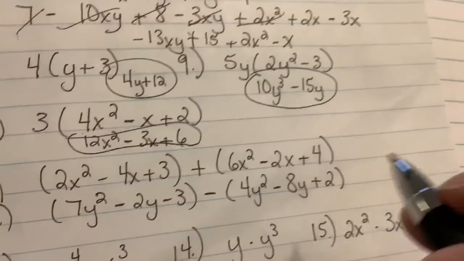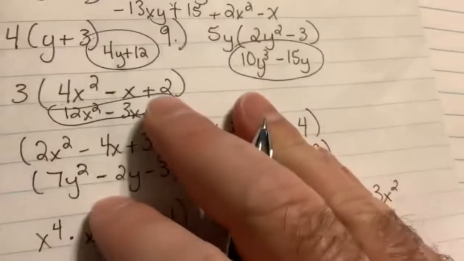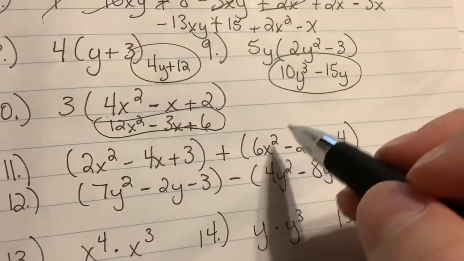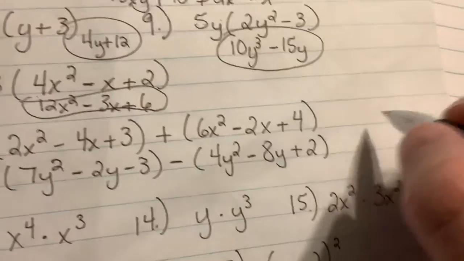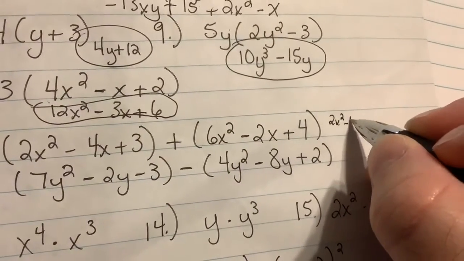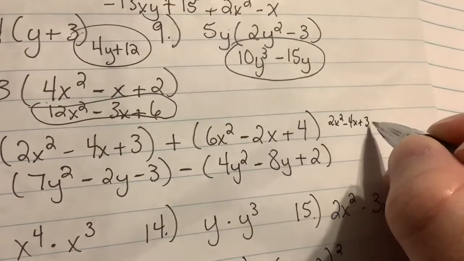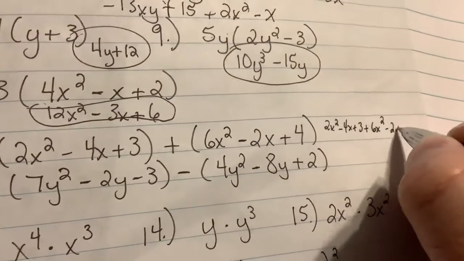Here, these are the ones where you keep all the signs the same. So let's just rewrite this: 2x squared minus 4x plus 3 plus 6x squared minus 2x plus 4.